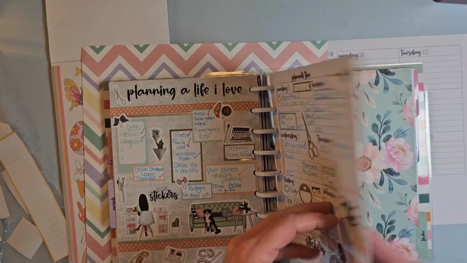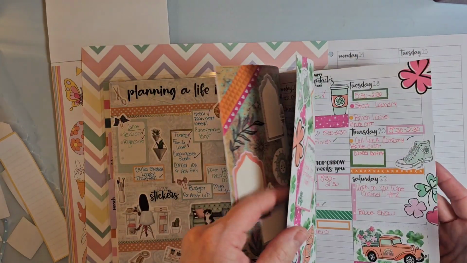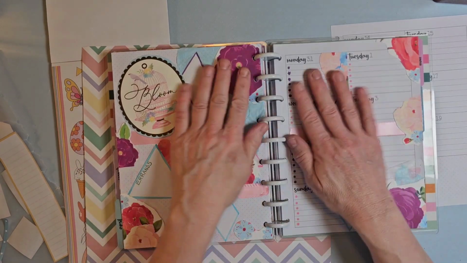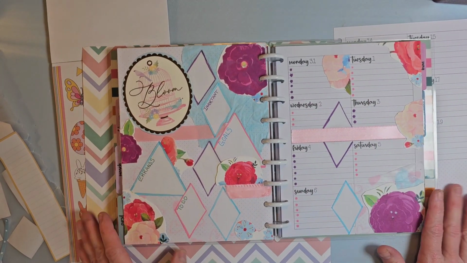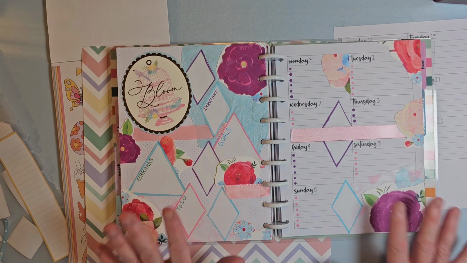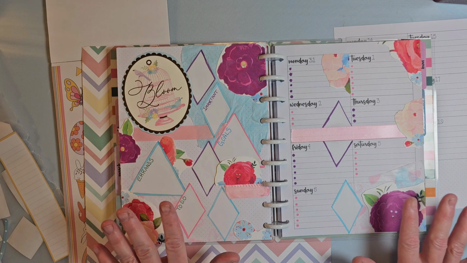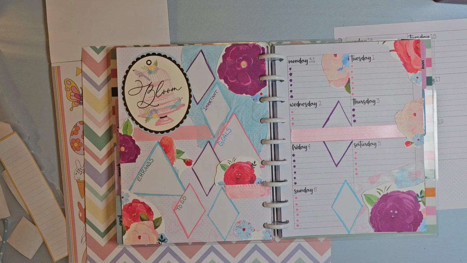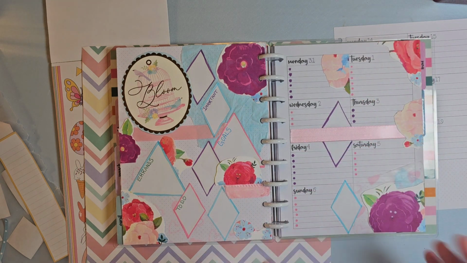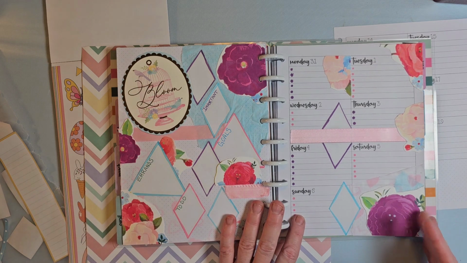So I started with, oh no, it's actually in April. I started with this particular layout. Everything on this page I made with items around my house. It literally cost me no money to make. Just to show you guys that you can be very frugal and make a decent, pretty looking layout.